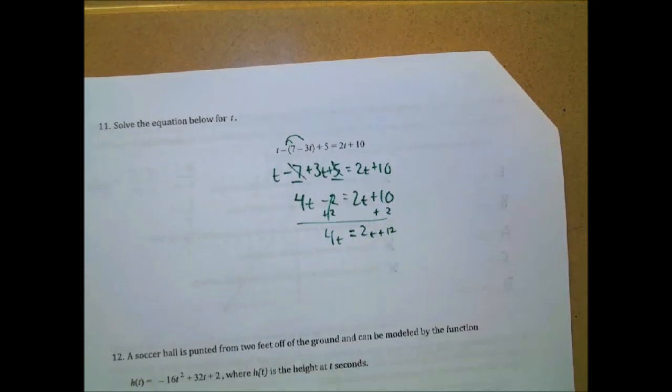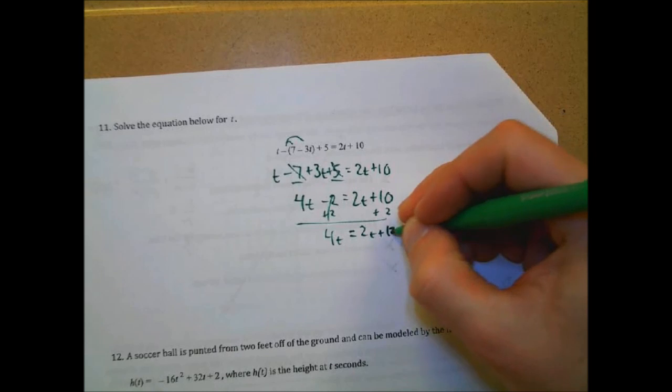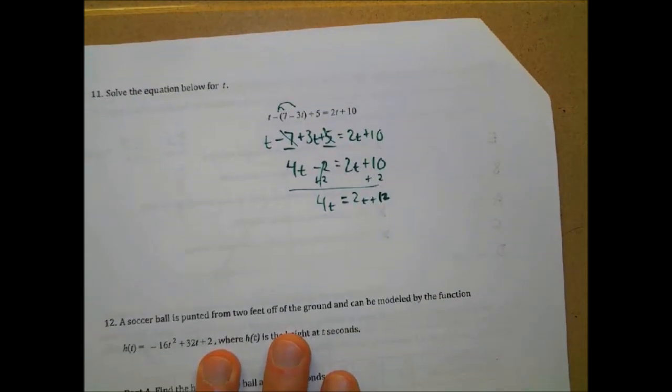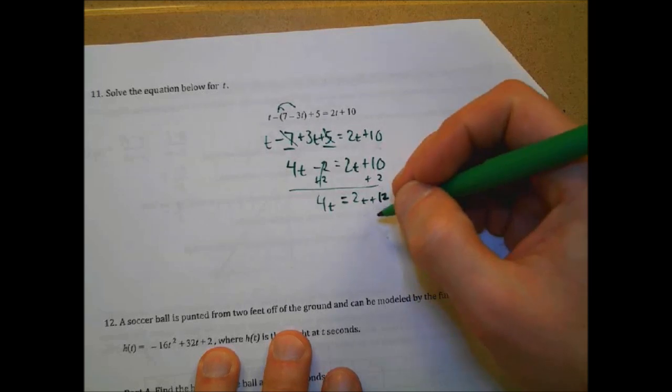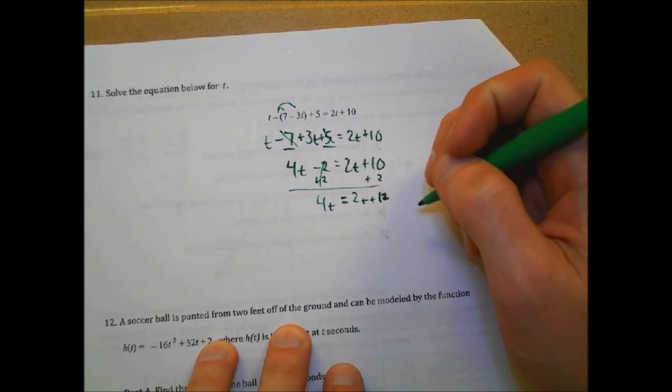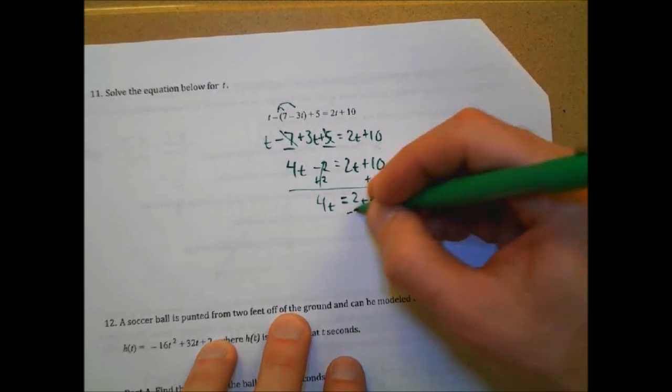Beautiful. Next up, Tyler L. Subtract 2 from both sides. Subtract 2. T. Oh, I was confused because I didn't see a 2 up there. I saw a 2t.